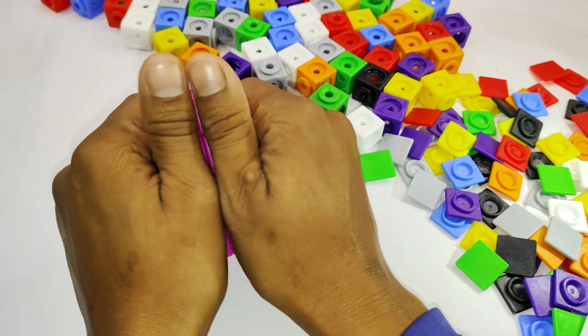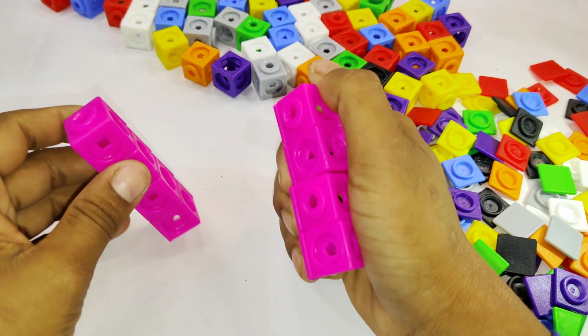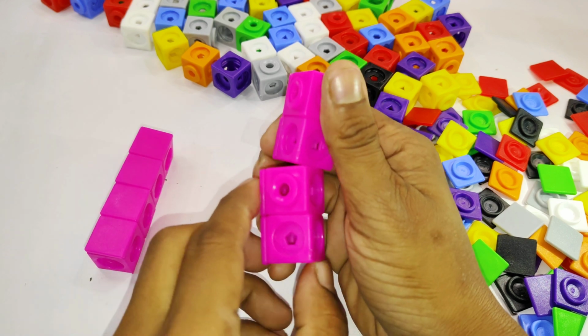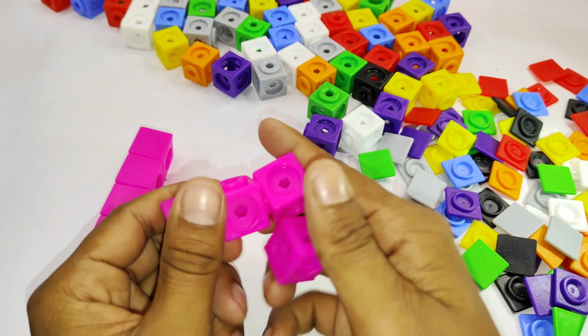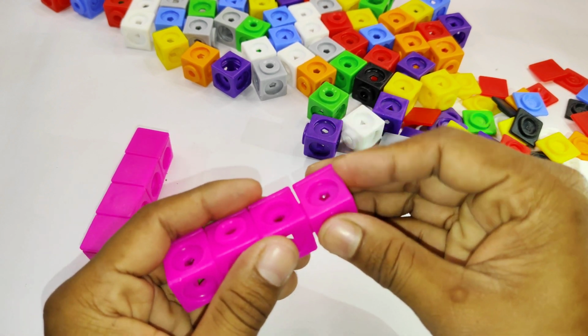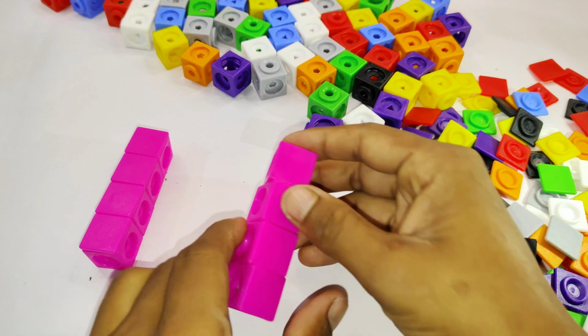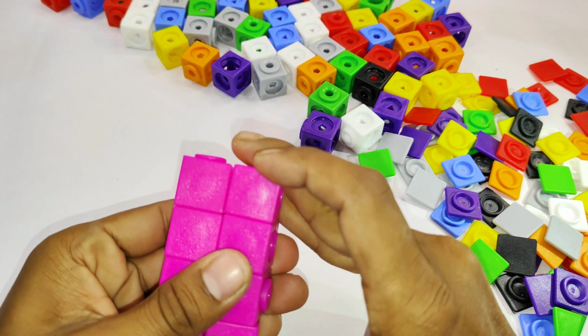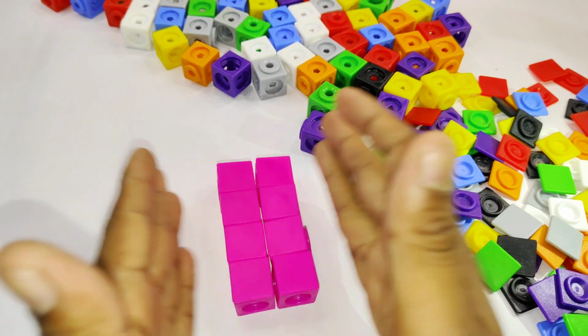Let's divide the tower. 1, 2, 3. Here are 1 tower and here are 1 tower. Number blocks 4 and number blocks 4. It's number blocks 8.